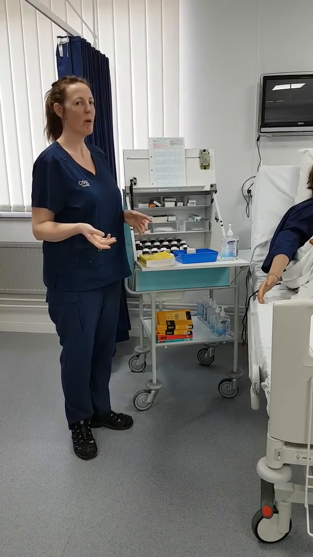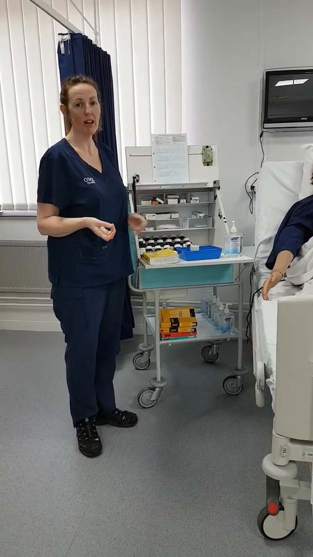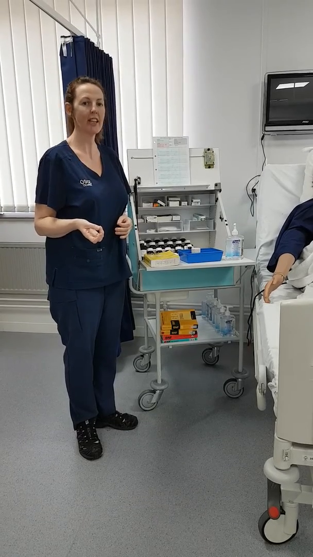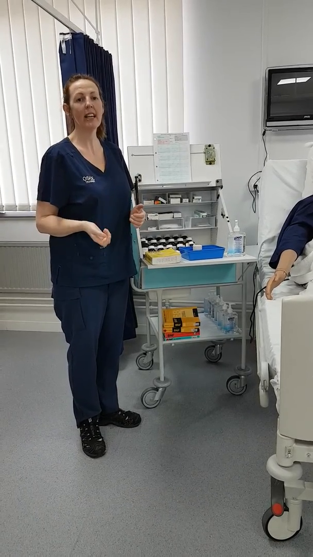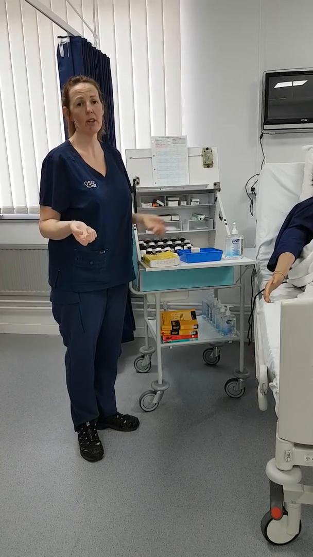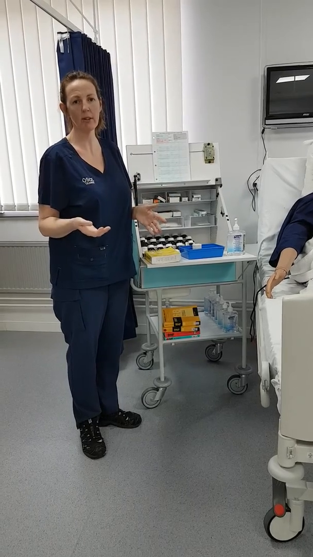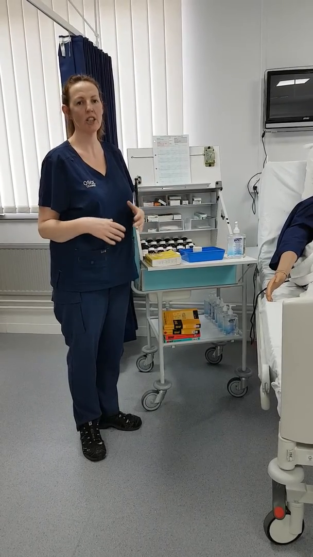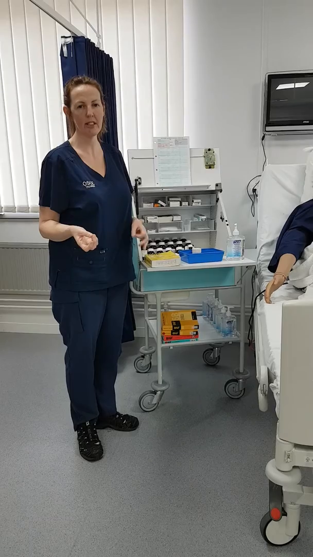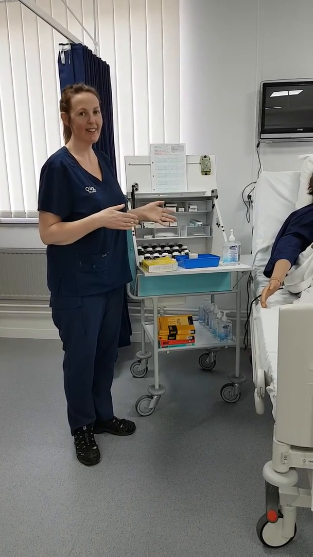Also, a part of your safe administration of medicine is doing the rights of medication. You need to be speaking out loud during this procedure, or thinking out loud as they call it. So you go through the rights of medication, checking all the patient's details out loud to the examiner, and administering the medicines that are appropriate and safe for that patient. And of course, charting correctly at the end.